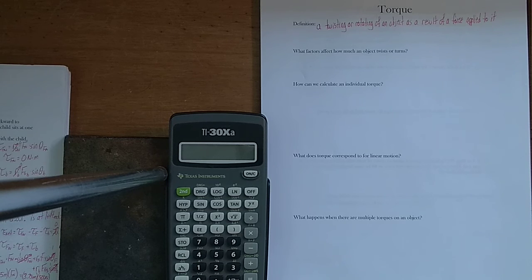For instance, a string keeping a ball moving in a circle, or the Earth going around the sun due to the force of gravity. I believe, off the top of my head, neither of those examples involve any torque being applied, even though you do have something rotating as a result of a force. So, why don't I just show you an example, okay?